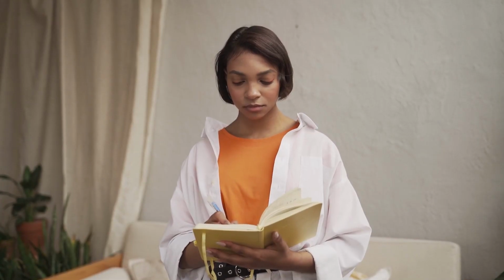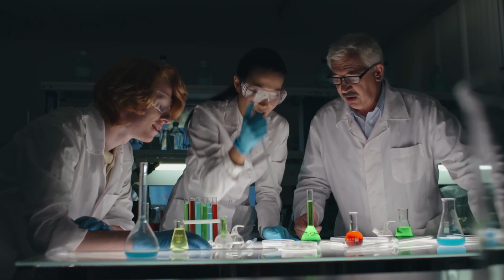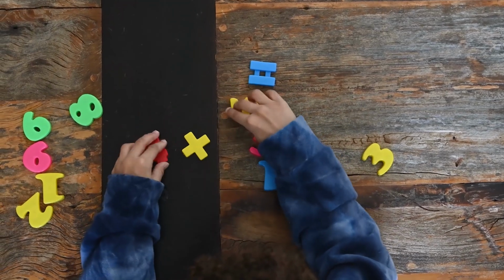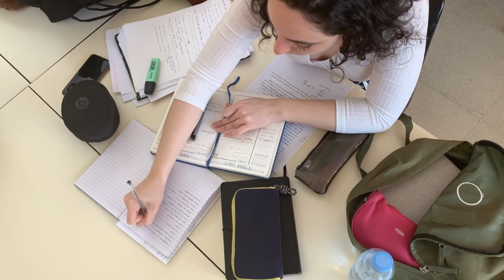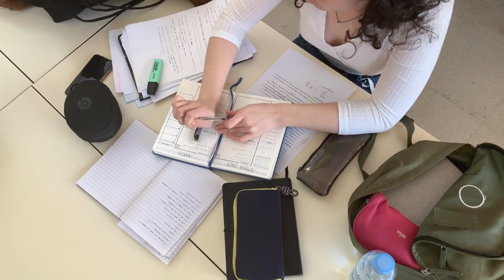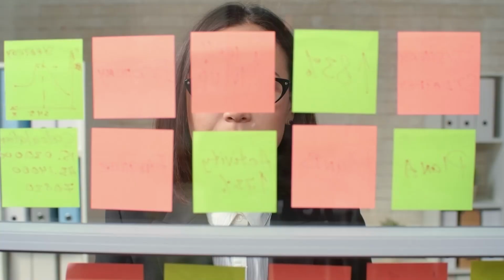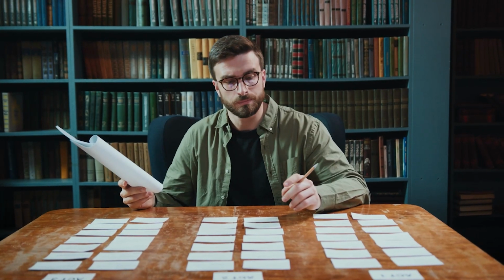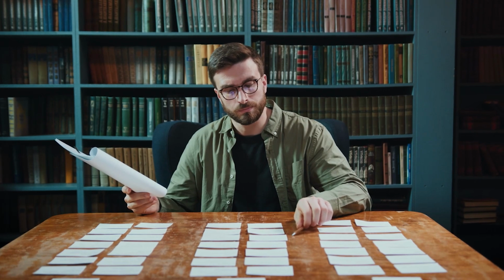Here are some tips to help you develop multimedia-enhanced lesson scripts in basic science and mathematics. Define your learning objectives. Before you start creating your script, it's important to define your learning objectives. This will help you stay focused and ensure that your script is aligned with your goals.